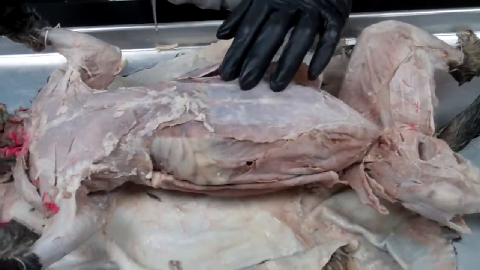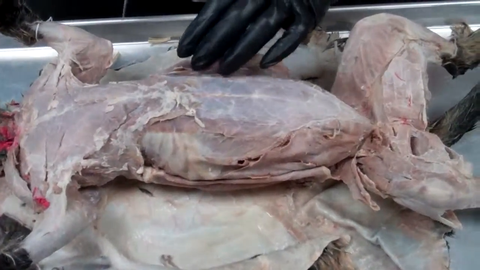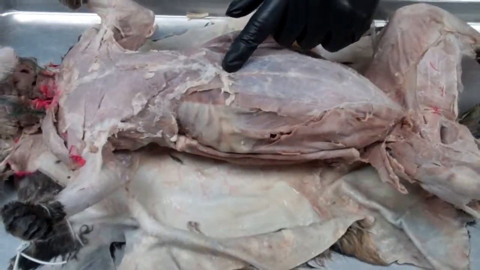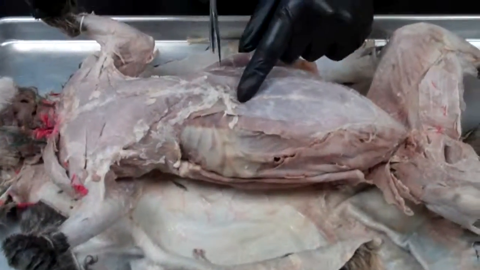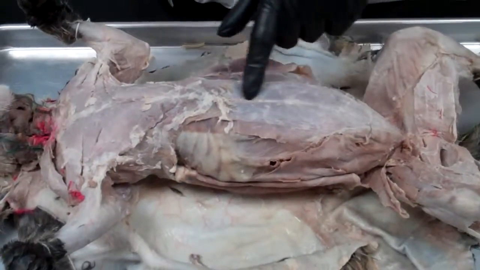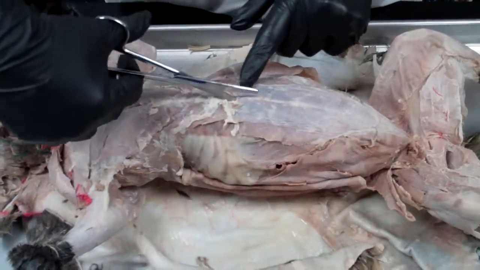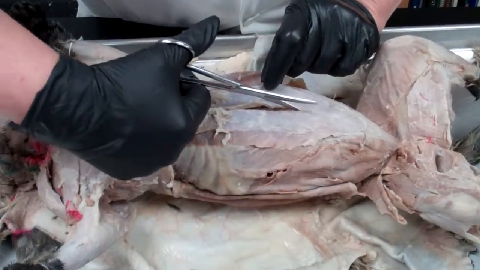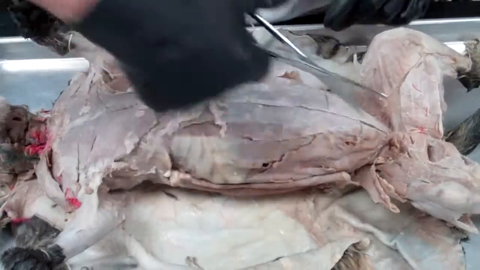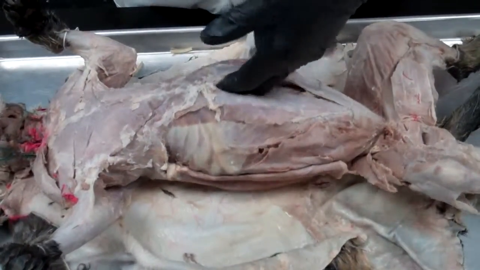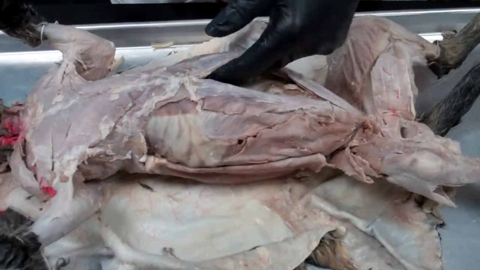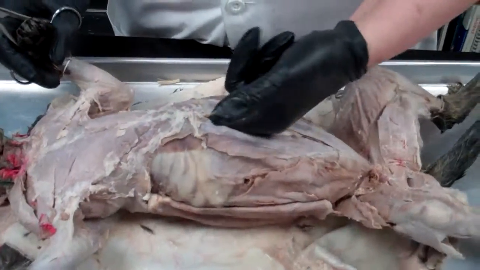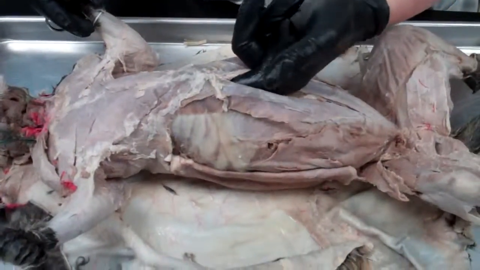Okay, the next part of our dissection is going to be in the abdominal cavity. So we're going to find the bottom of the xiphihumeralis, and then this is the linea alba going along the midline here. We're going to be cutting through the abdominal muscles from the xiphihumeralis. When you reach your hand inside here, you're going to feel the top of the diaphragm right up here.